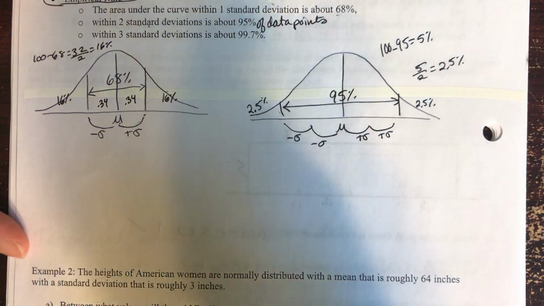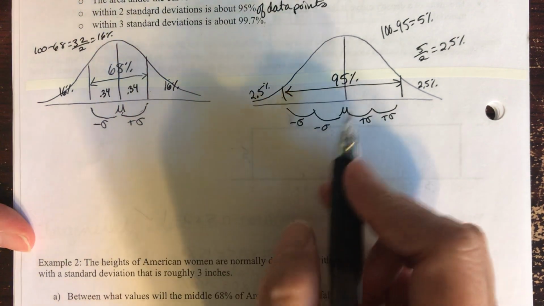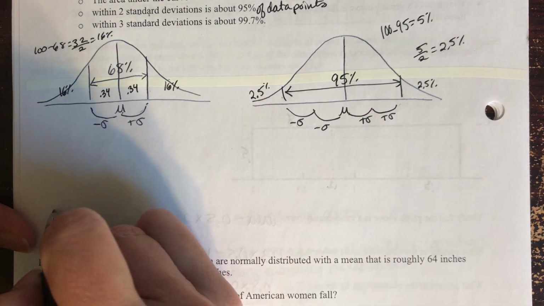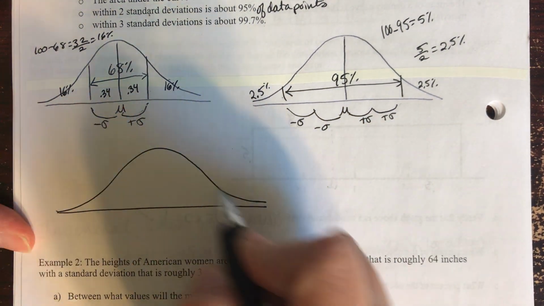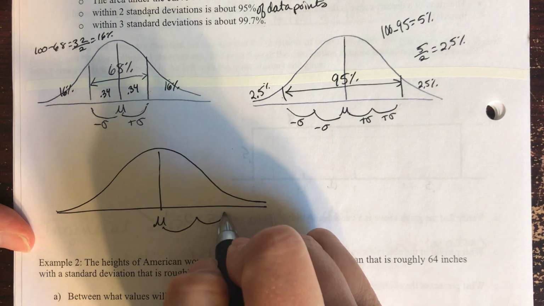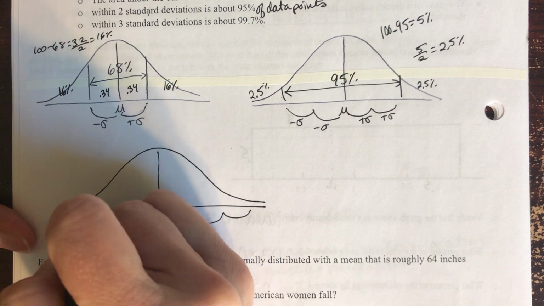Now, the third rule with the empirical rule is within 3 standard deviations. Think about how much wider. We're going to go one more, so it's going to go even wider. So if we go one more, right, and you put your mean in the middle, you go 1, 2, 3 standard deviations, and you go 1, 2, 3 standard deviations.